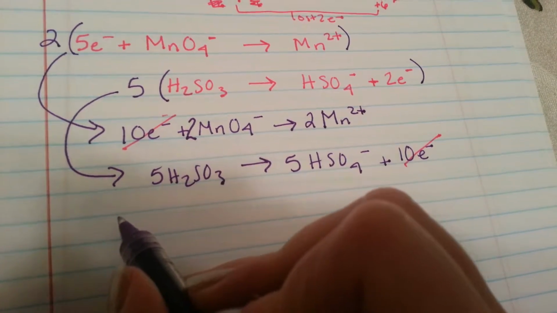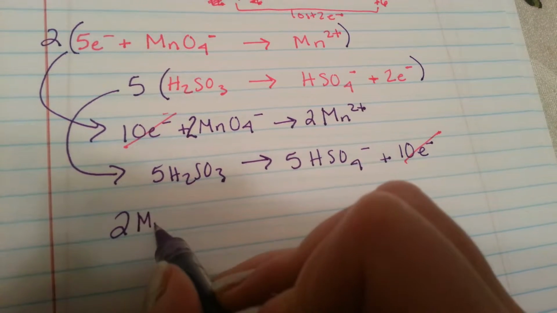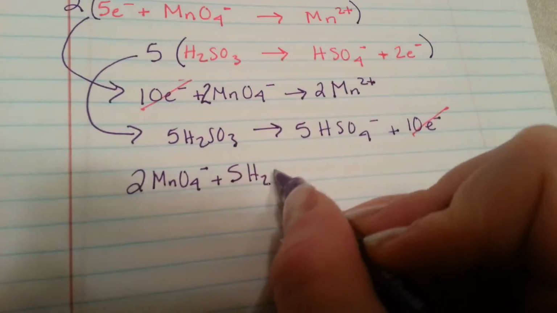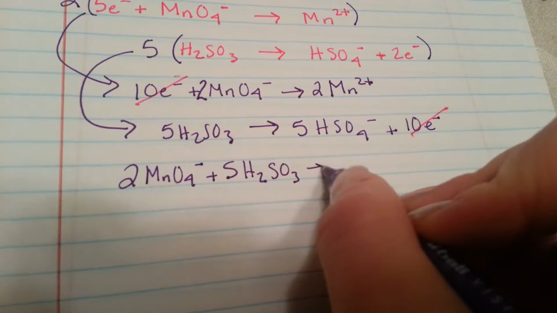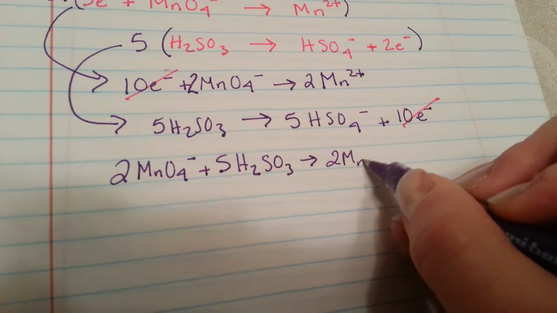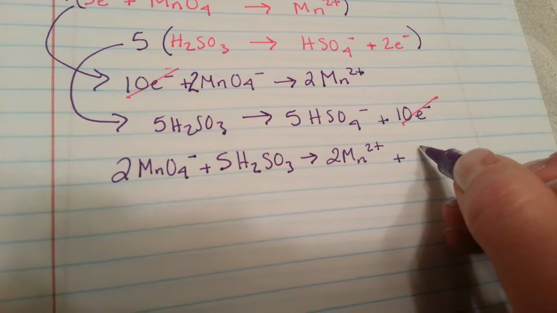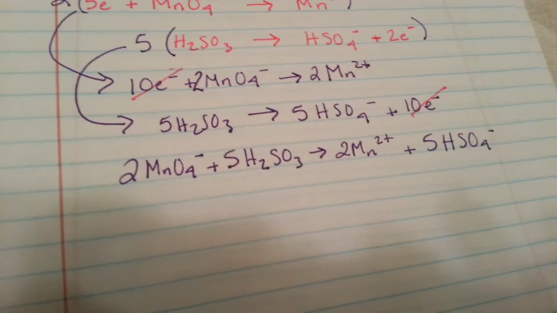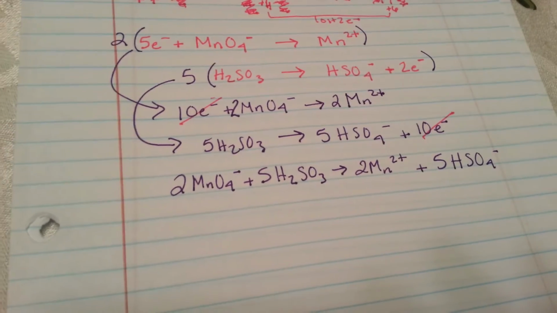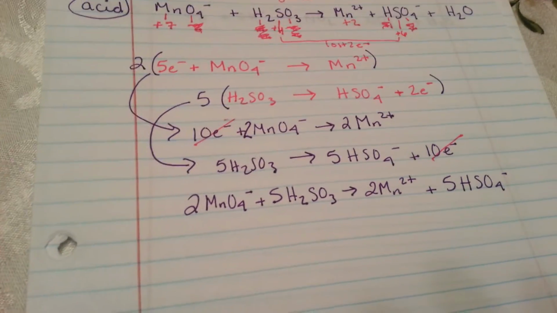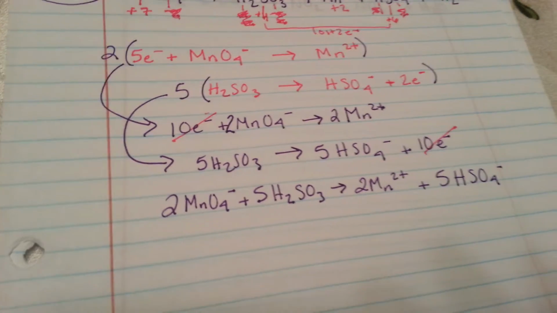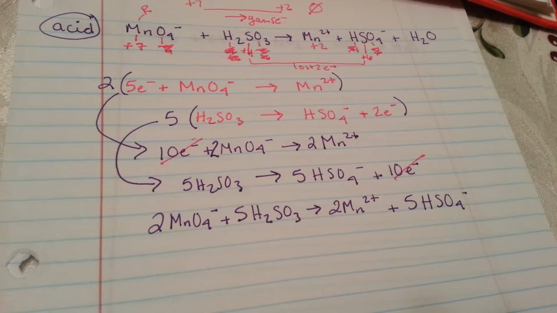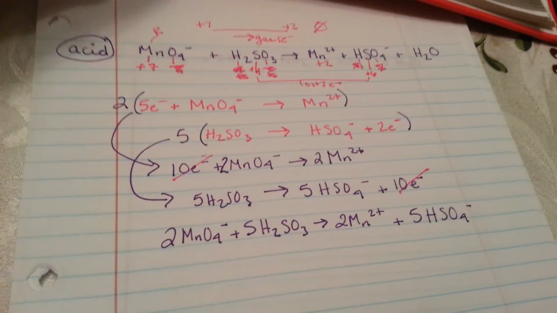So when I add this all back together, I have 2 MnO4 negatives plus 5 H2SO3 yields 2 Mn2 plus and 5 HSO4 negatives. Well, we have to do step 5 and balance the half reactions. Check. And return the spectator ions. Now, they already told us one of our spectators was the water. And this is an acidic solution.